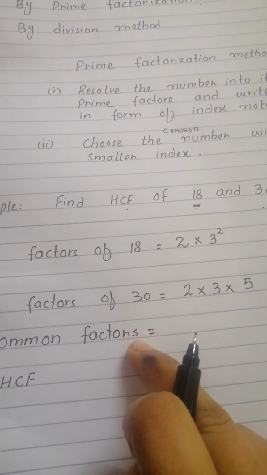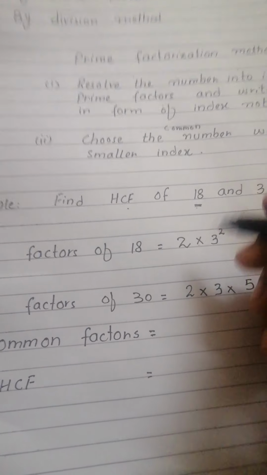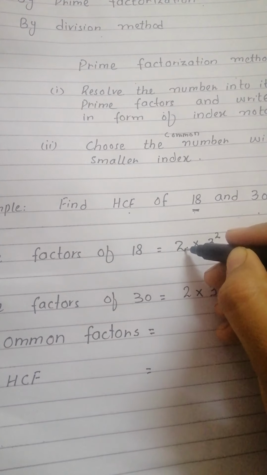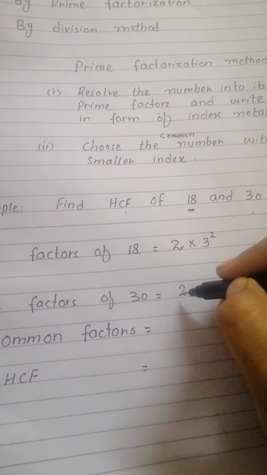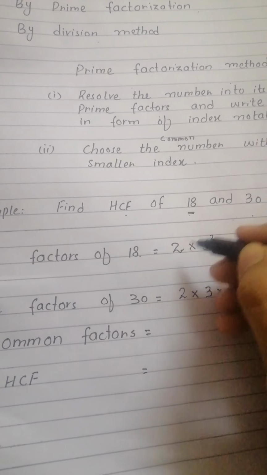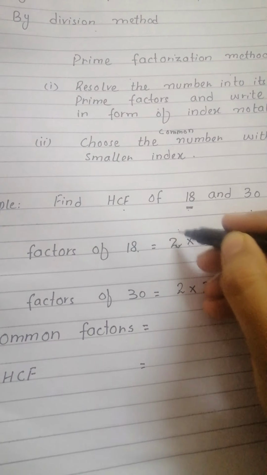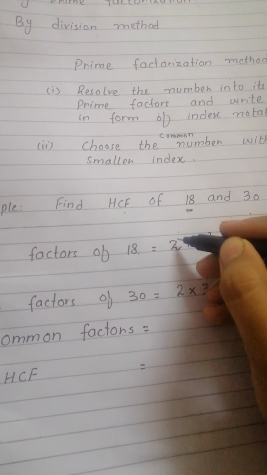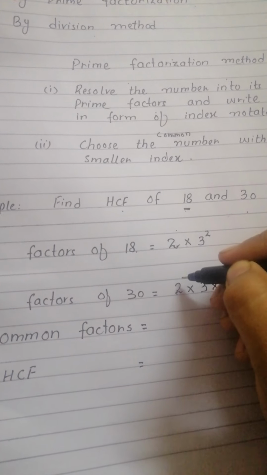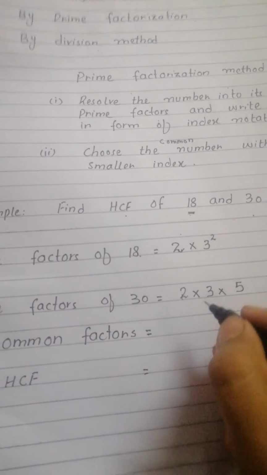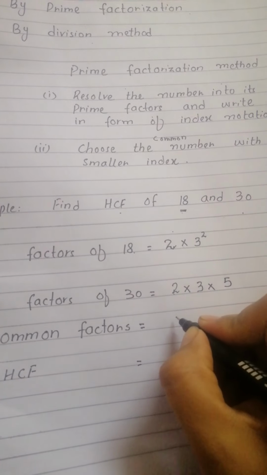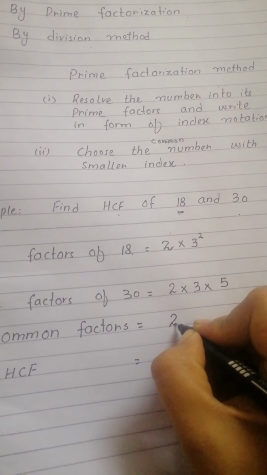Now my next step is to choose the common factors. But which common factor? The one that has the smaller index. You can see that 2 is a factor of 18 and 2 is a factor of 30 also. And which one has the smaller index? Both are the same, 2 power 1 and 2 power 1. 2 occurs only one time here and here also the power of 2 is 1. So the common factor with the smaller index, 2, has come.